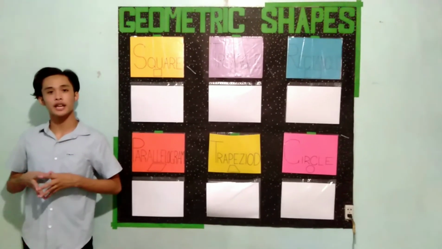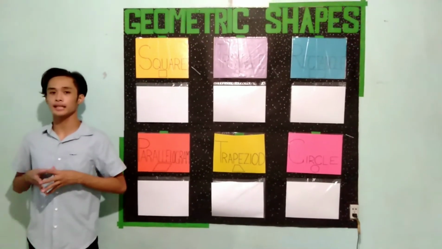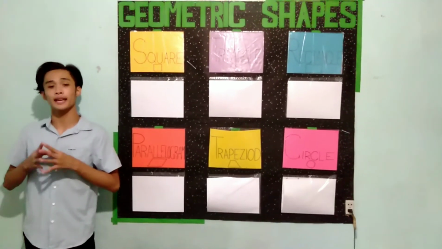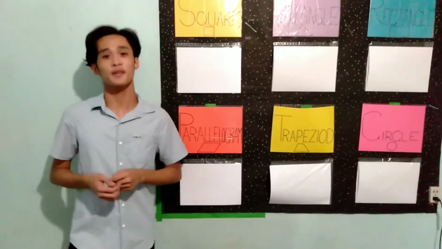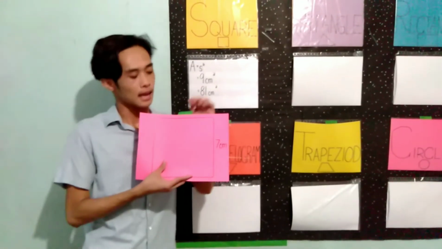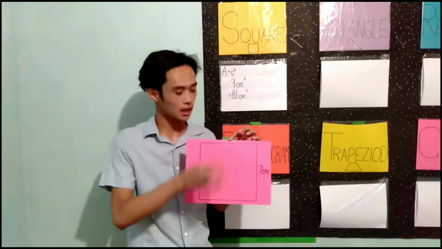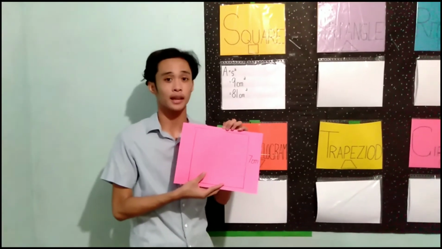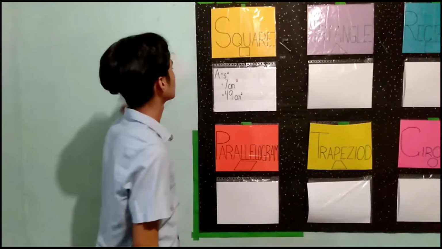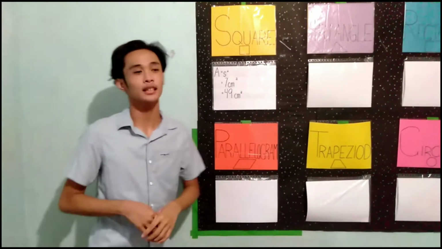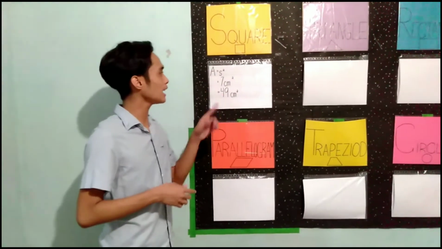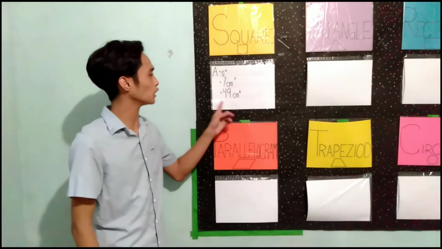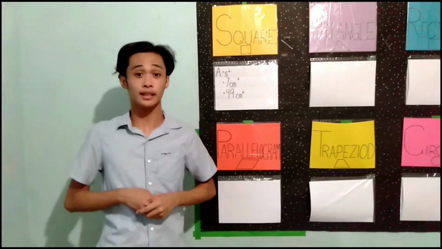To solve the area of a square, you may use A equals S squared, or you can use A equals S times S. Example: 7 centimeters is the length of all sides. How can we solve this? Just use the simplest way: A equals S squared. So, 7 times 7 is 49. The answer is 49 square centimeters.